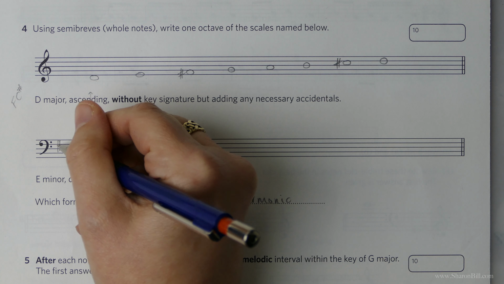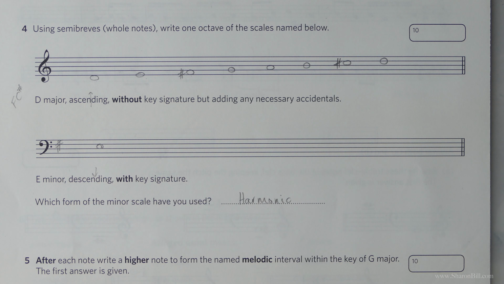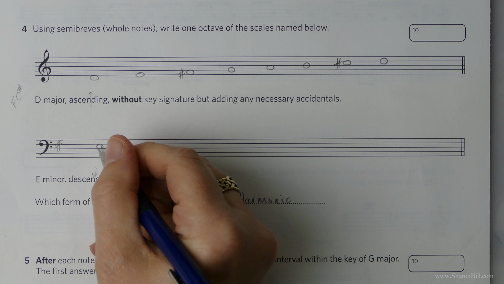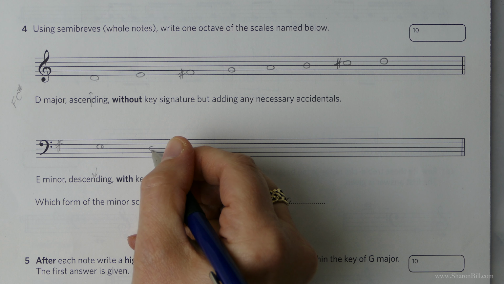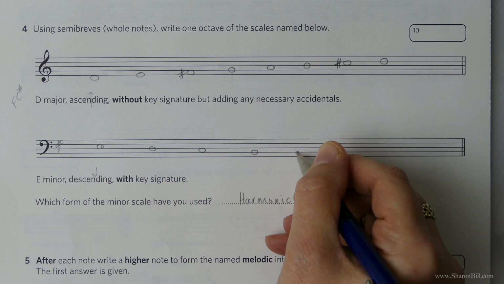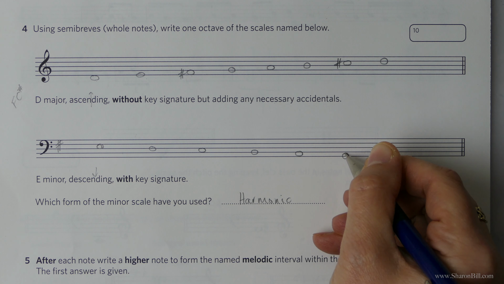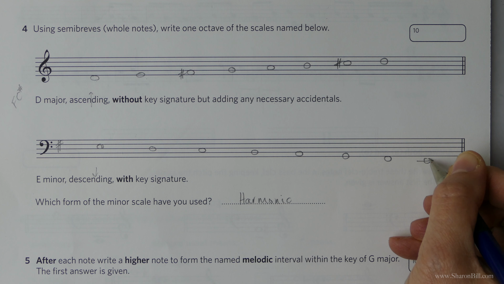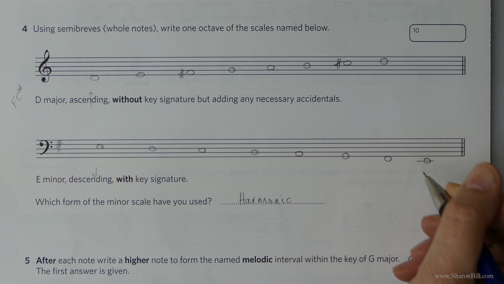So there's our key signature, the related key, and then we can get the blobs in place, going down: space, line, space, line, space, line, space. And I'm going to need a ledger line. Wherever you start, you're going to need a ledger line. So I'll do it this way.